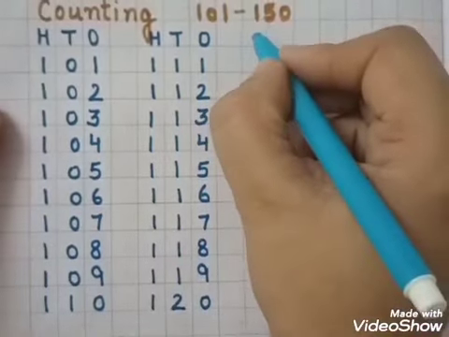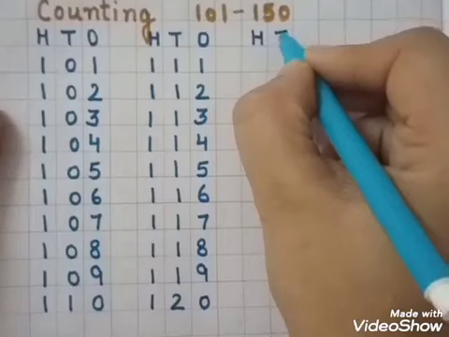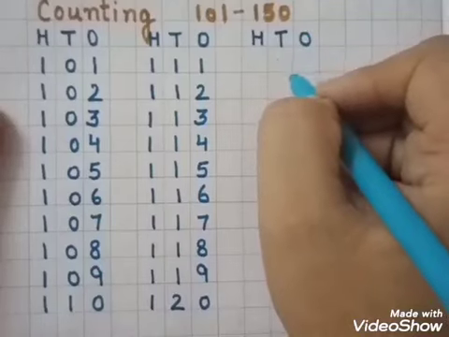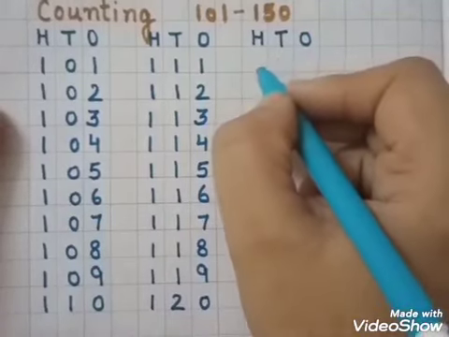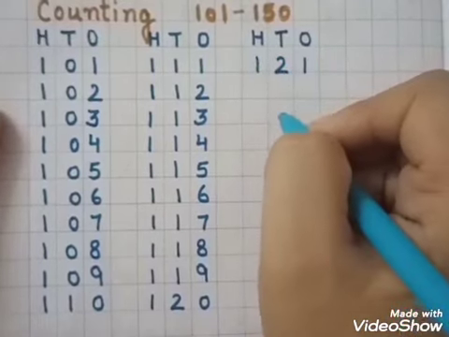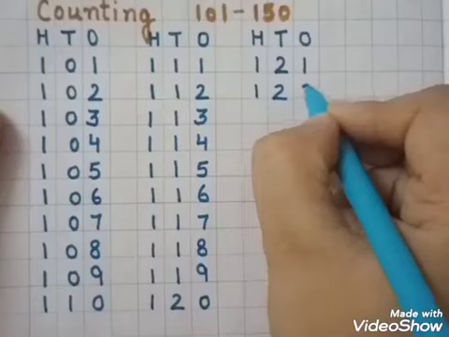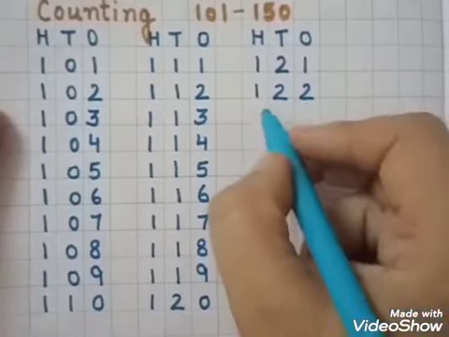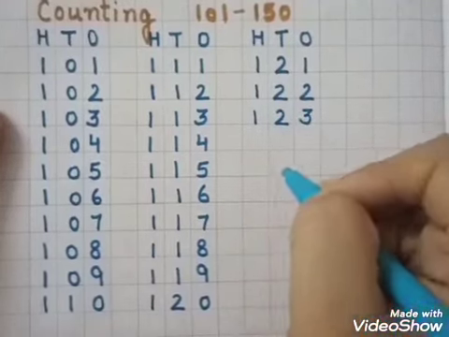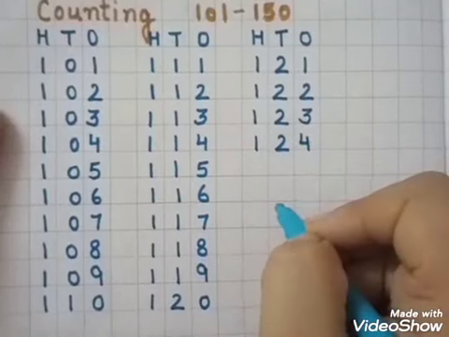Then here leave one box and write down here H for 100, T for tens, O for ones. Very good. And here 1, 2, 1. It's 121. So write down 1, 2, 2. 122. 1, 2, 3. 123. 1, 2, 4. 124.